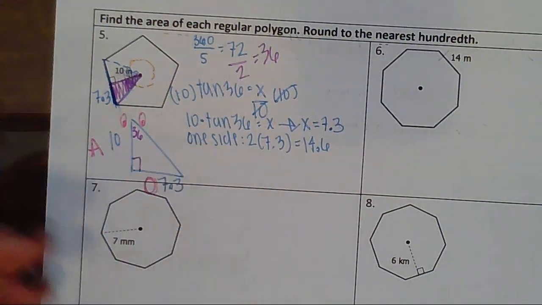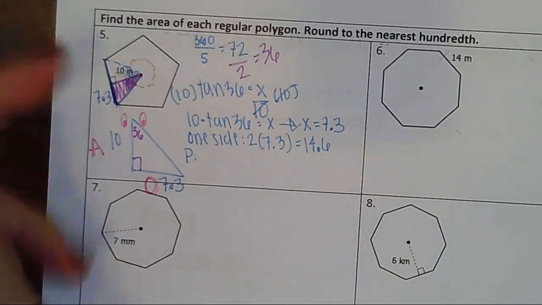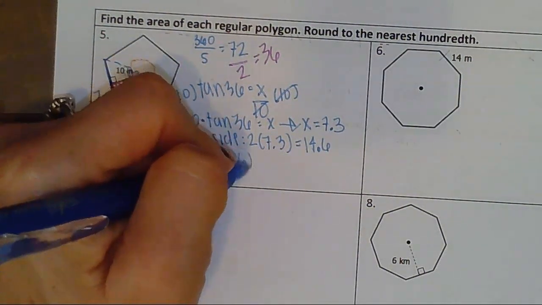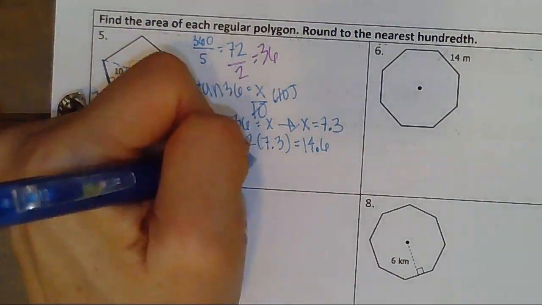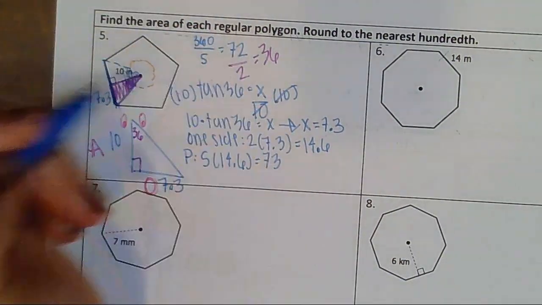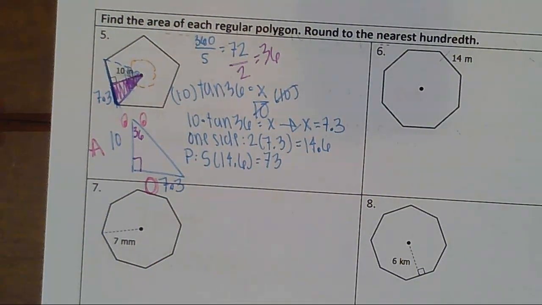Okay, well now I need my perimeter. I know it has 5 sides, so I'm going to do 5 times 14.6. And I'm going to get approximately 73.